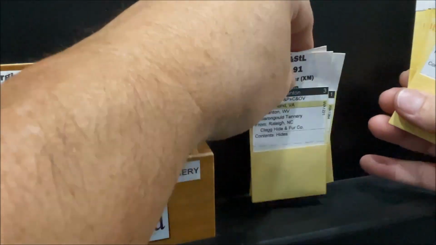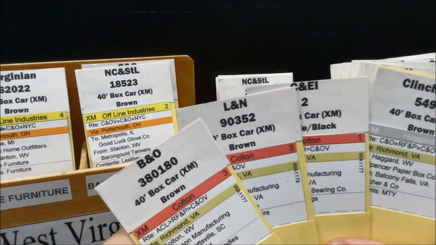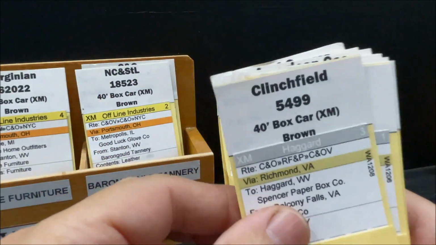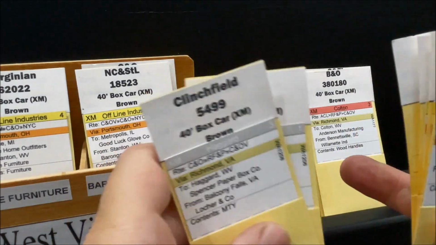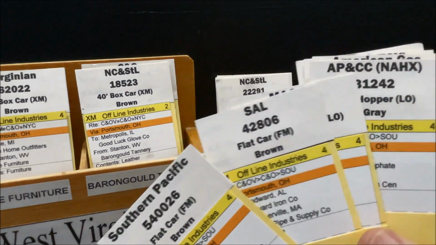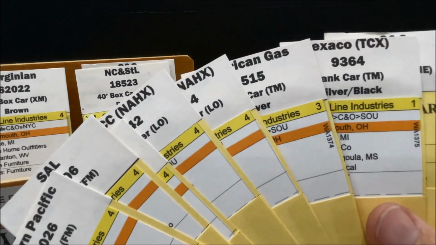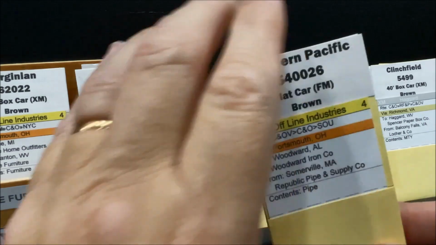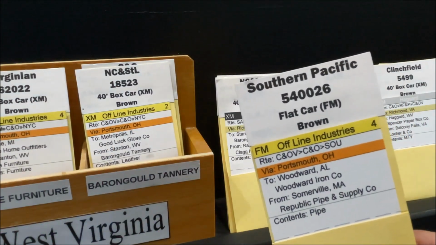Let's kind of separate them here. All the ones that are going to Colton are red. All the ones that are going to Haggard are gray. And then we have a whole bunch that are yellow. And yellow is offline industries. In other words, these are all businesses that are located off the physical layout, represented by staging.